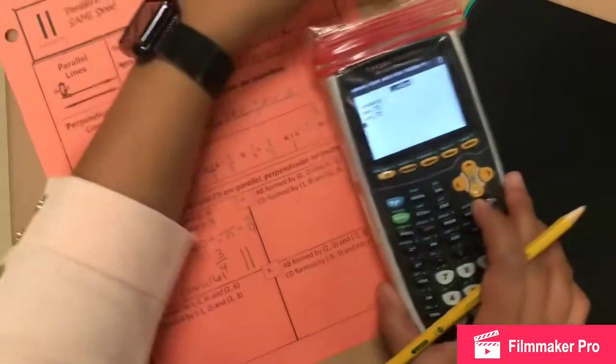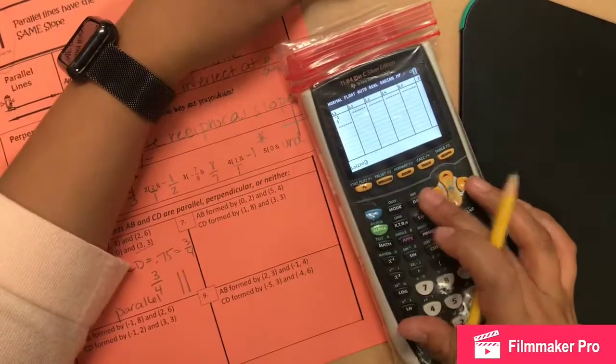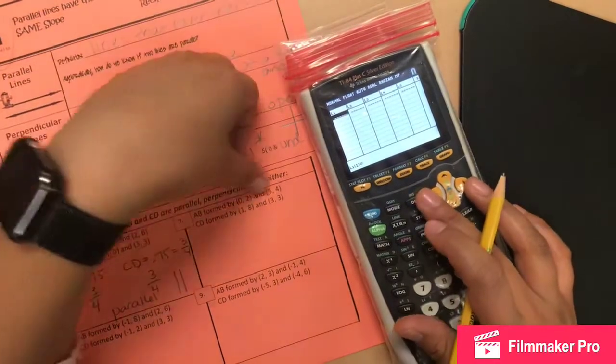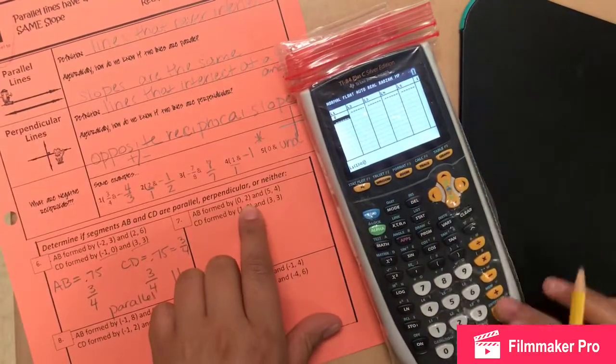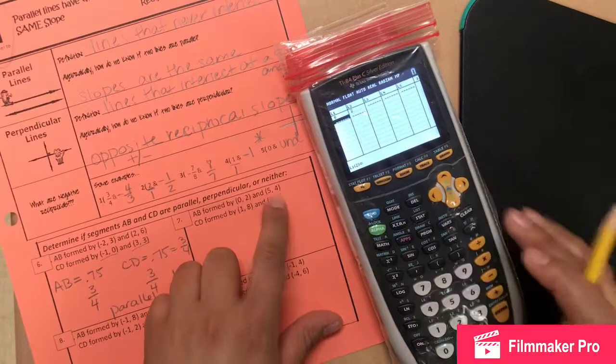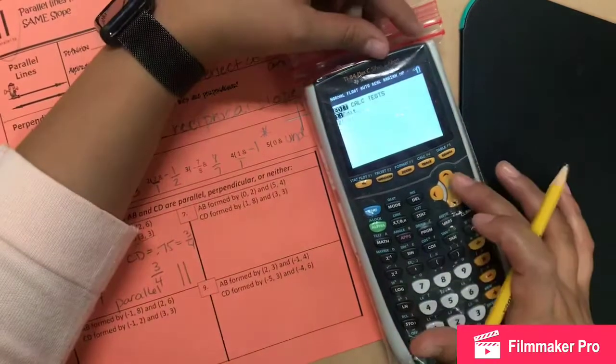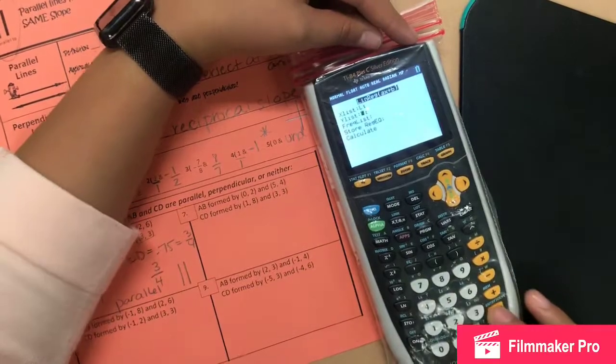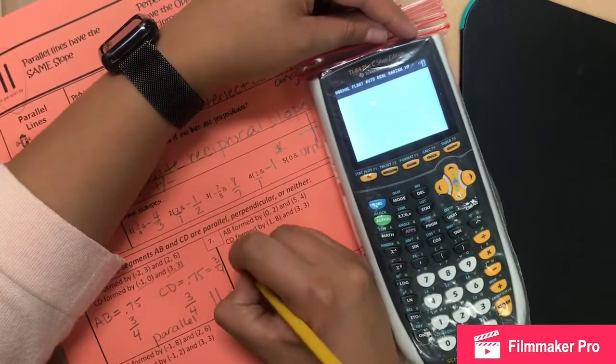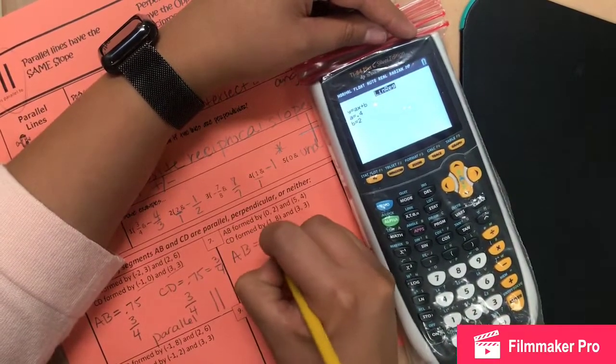Okay, let's do the same exact thing for number 7. So first thing we're going to type in is our first two coordinates. So 0 on the left, 2 on the right, 5 on the left, 4 on the right. I'm going to go stat over to calc, number 4, enter, enter, enter, enter. The slope for AB is 0.4.